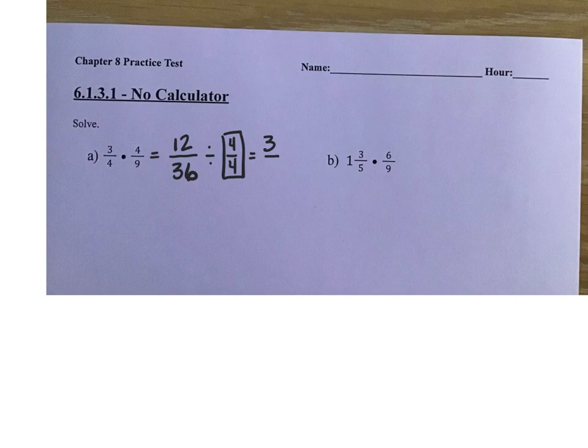How many 4's go into 36? And that's 9. Oh, I'm just realizing I can divide that again, because 3 goes into both 3 and 9. How many 3's in 3? 1. How many 3's in 9? 3. So your final answer is 1/3.